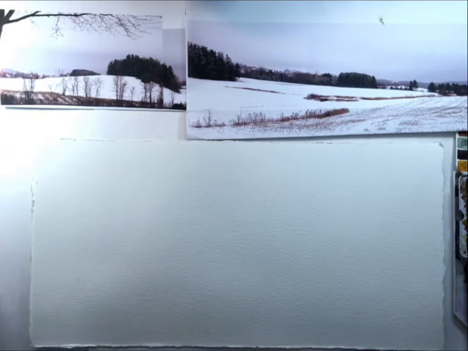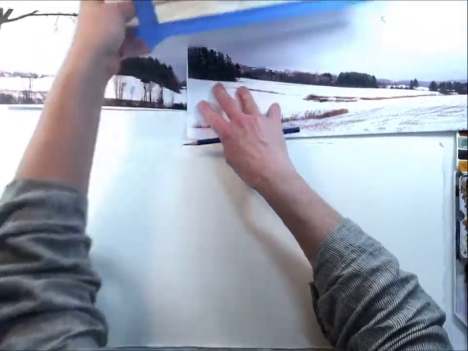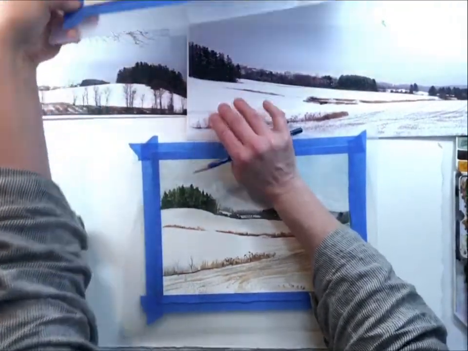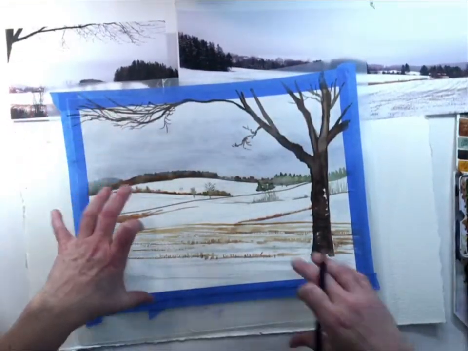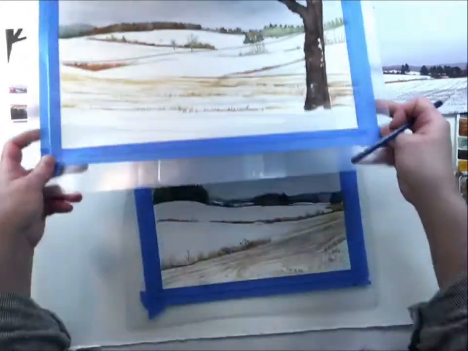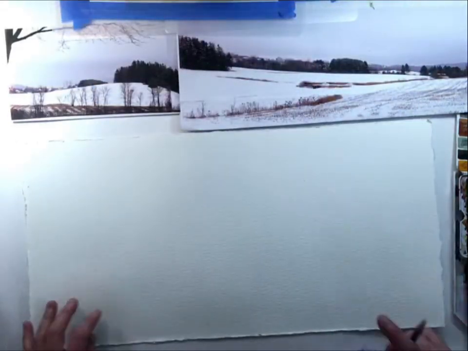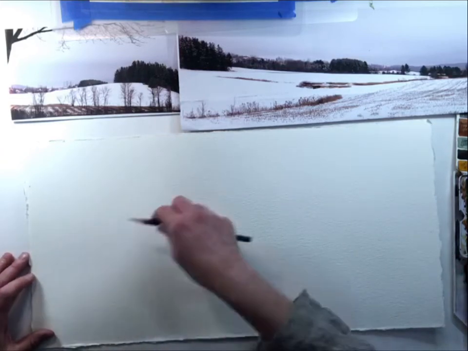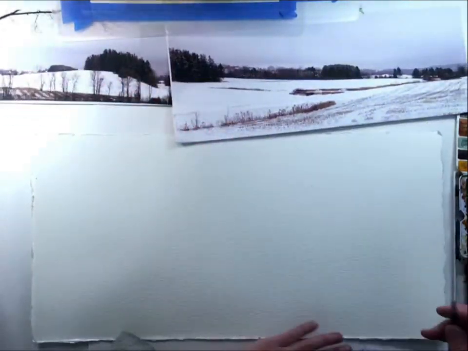So I am going to try and decide where I want my horizon to be. I've already done two of these where my horizon is pretty high up, right? I've got, it's almost 2/3 and 1/3. And the same thing for this guy, right? Almost half and half, slightly smaller sky, mostly snow. What I'm thinking this time around, it might be fun to change that and have this be more sky and move my horizon down a little bit further. So let's give that a try.